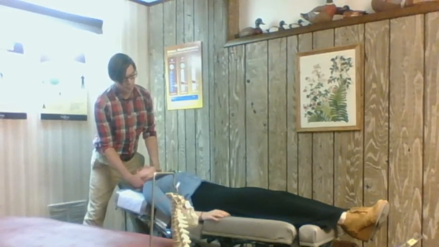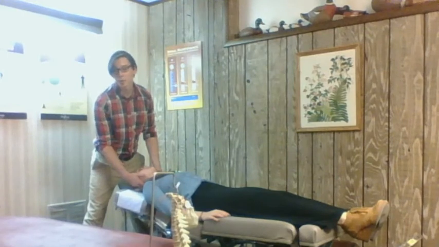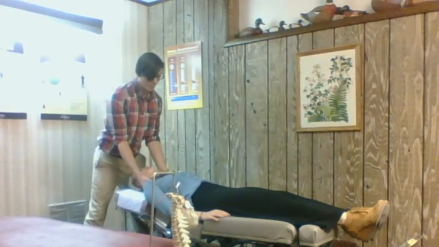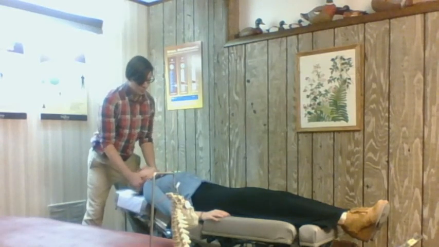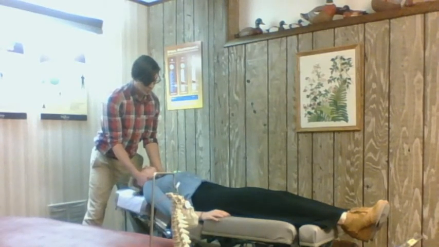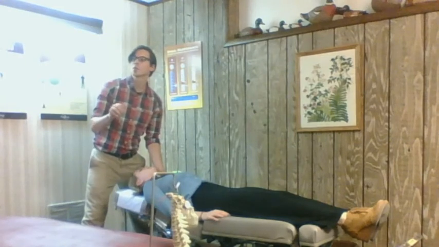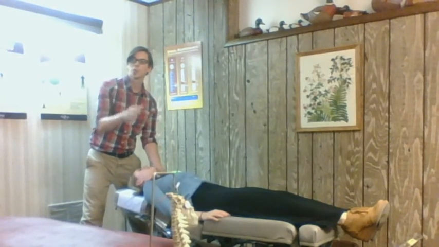Like these little tiny muscles we call suboccipital muscles, and the traps, the shoulder muscles, that all get tight from here, jam up the neck, and create too much motion here. That's what we call hypermobility. So it's almost like a chronic sprain. There's too much motion in the joints there.